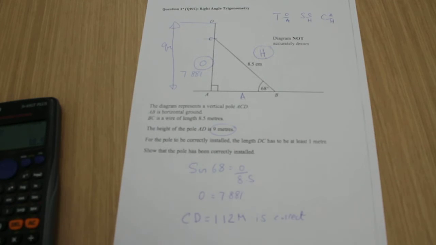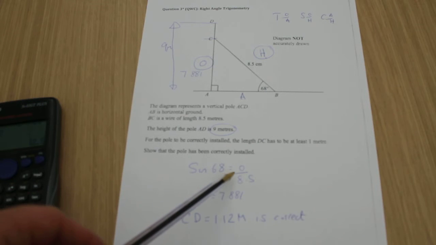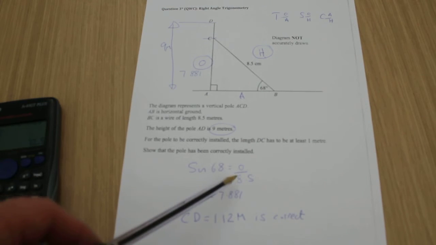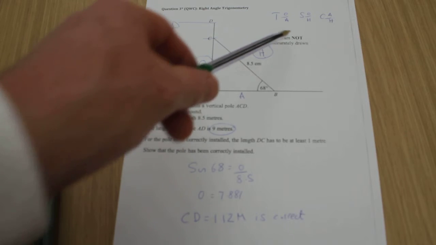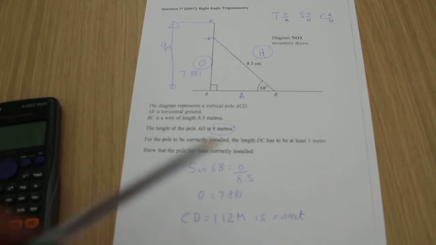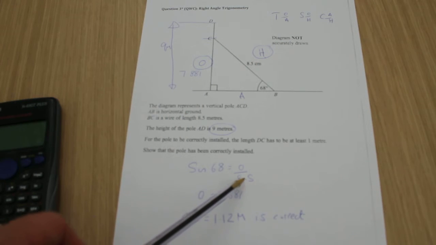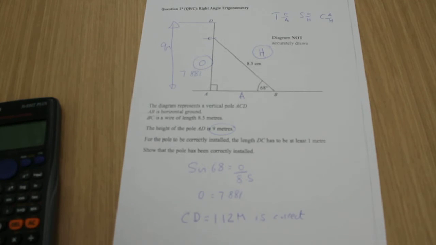Sine always is followed by the angle. So the angle we've got is 68. So sine 68 equals my opposite divided by my hypotenuse. My hypotenuse is 8.5, so I've put that in. And then all I need to do is to times the 8.5 by sine 68.